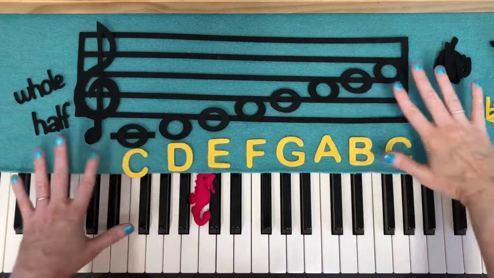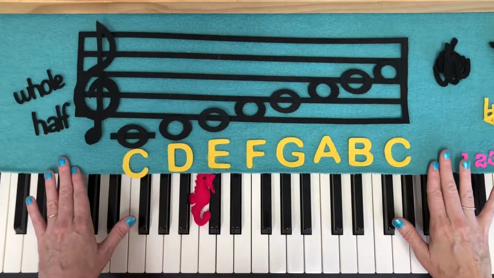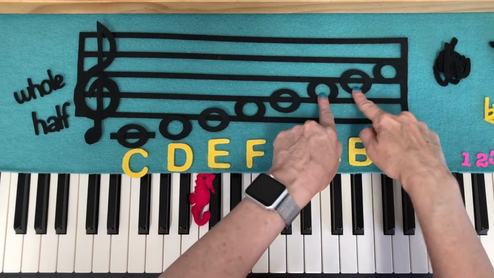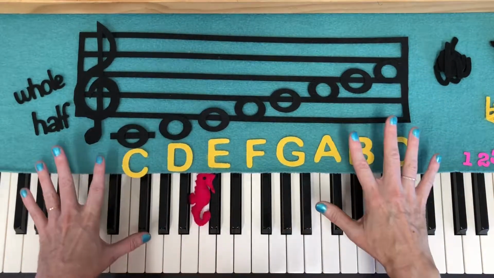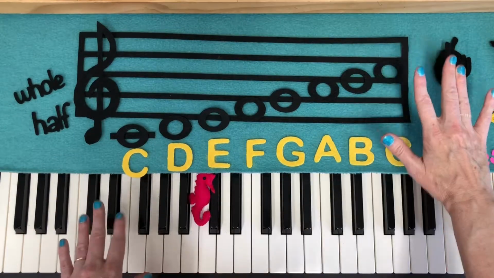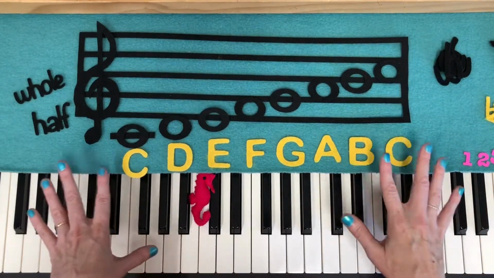So I started off with our C major scale, which we already learned how to build. And we remember that that was whole, whole, half, whole, whole, whole, half. So the first thing we're going to do is just number the notes of the scale, so we can talk about how the major is different from the minor.